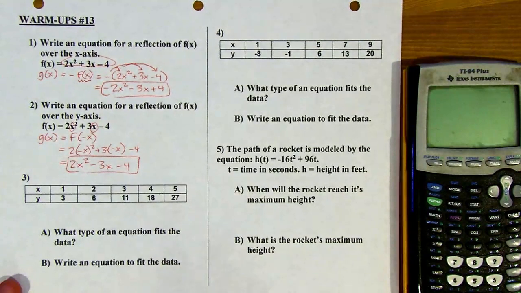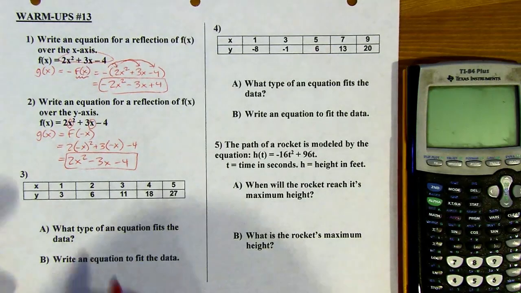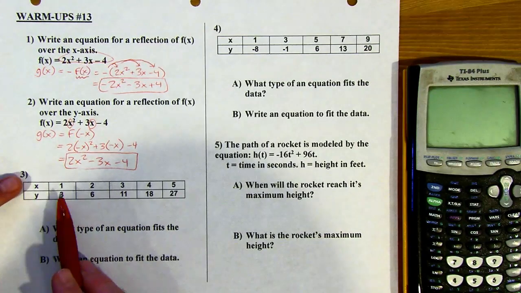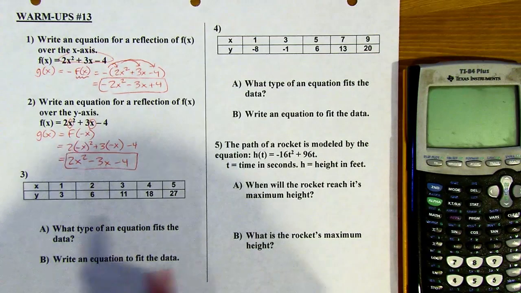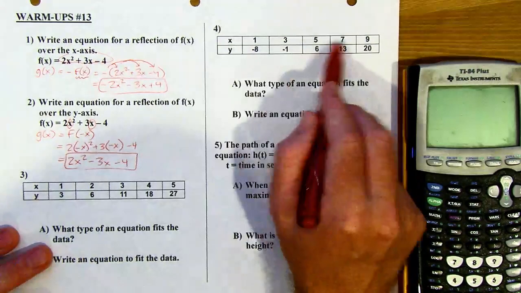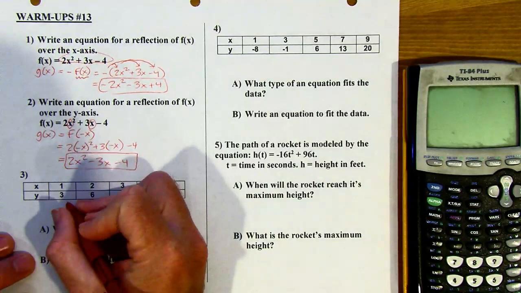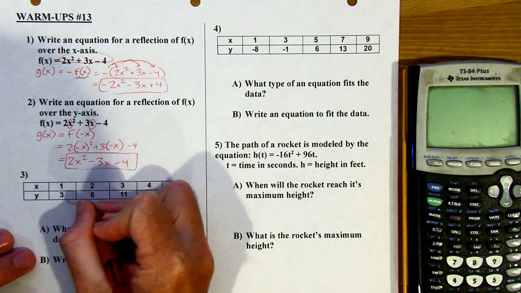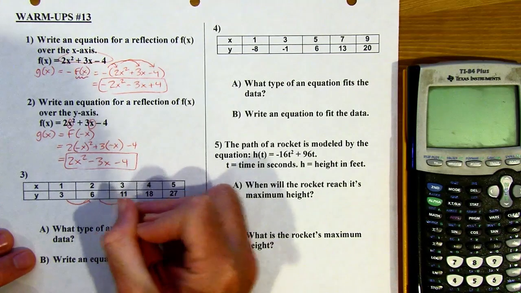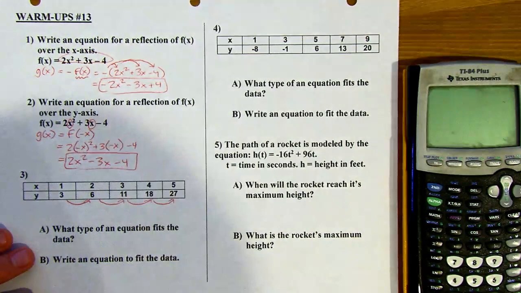All right, next problem. What type of an equation fits the data? Now, notice how the x's are evenly spaced, 1, 2, 3, 4, 5. When that's the case, which it is for both of these problems, this is 1, 3, 5, 7, 9, we can do a little test. So what I can do is look at the differences of the y's. I can think, what would I add or subtract to get from one y value to the next?